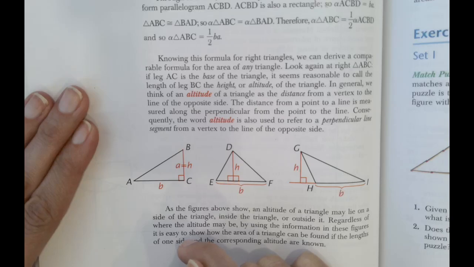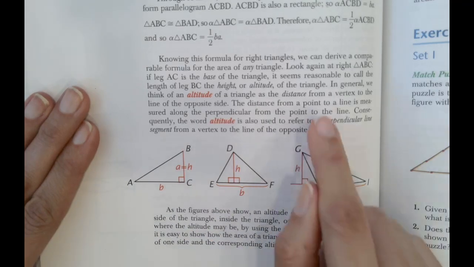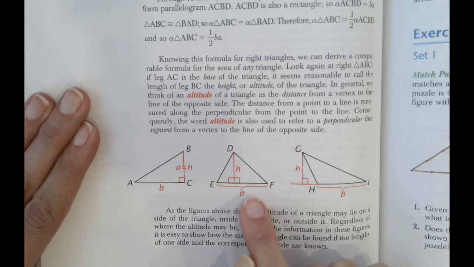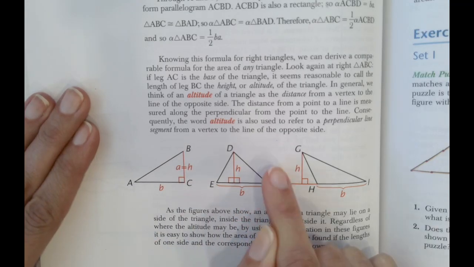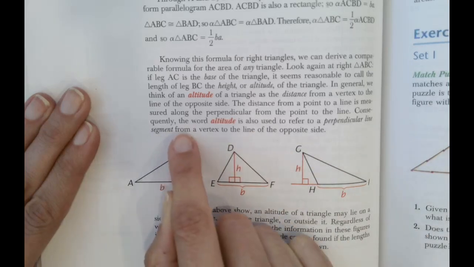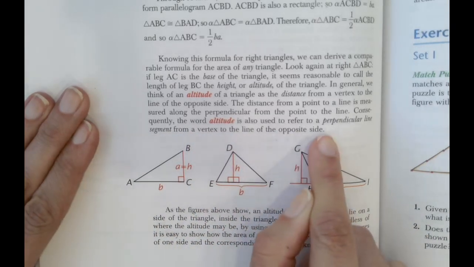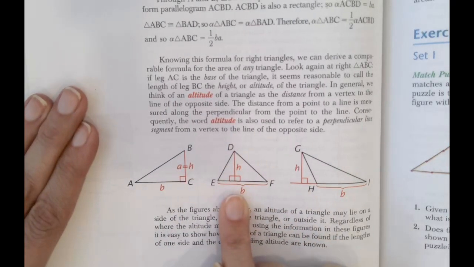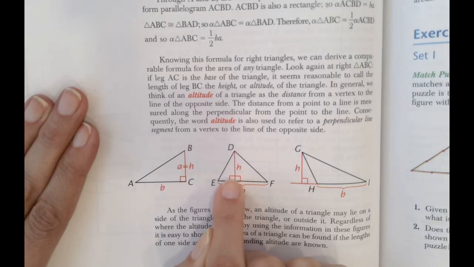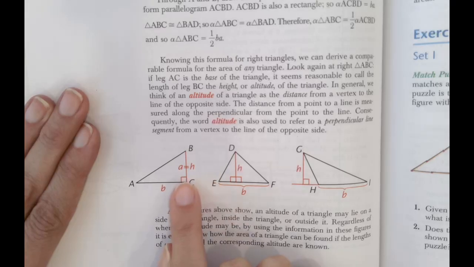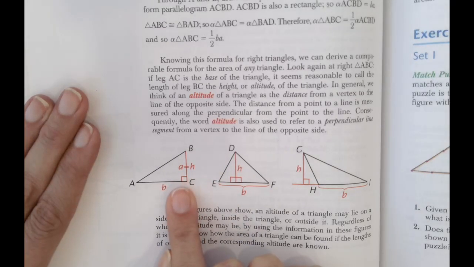And in general, we think of an altitude of a triangle as the distance from a vertex to the line on the opposite side. The distance from a point to a line is measured along the perpendicular from the point to the line. Consequently, the word altitude is also used to refer to the perpendicular line segment from a vertex to the line of the opposite side. And so, if you have this type of triangle that is not a right triangle, you still need to find the altitude. And so the altitude will not be one of these lines. We just get lucky and have an easy answer here for a right triangle.